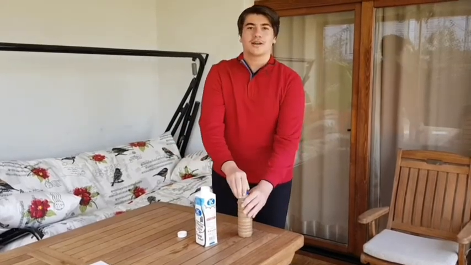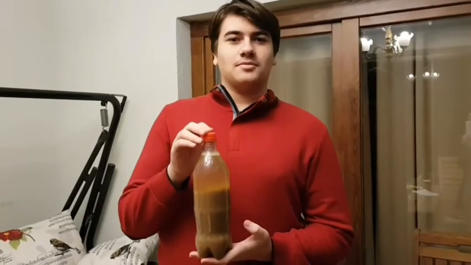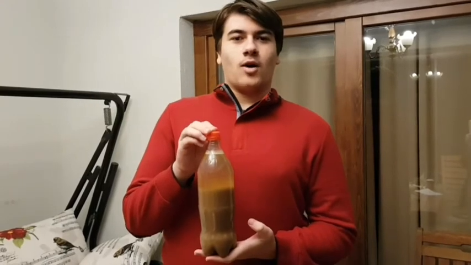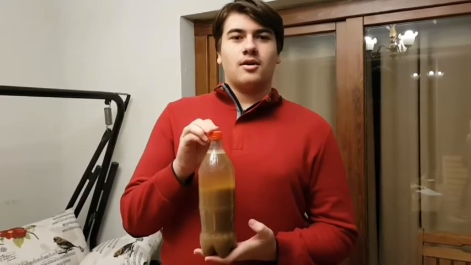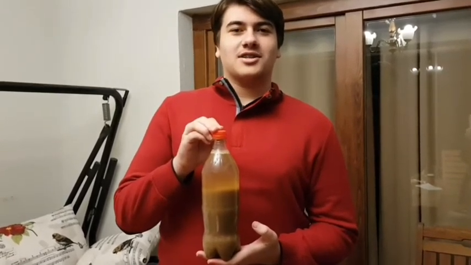And wait for a while. We can see the solid particles sink to the bottom, while the liquid floats on the top. Wonder what the chemical reactions are?